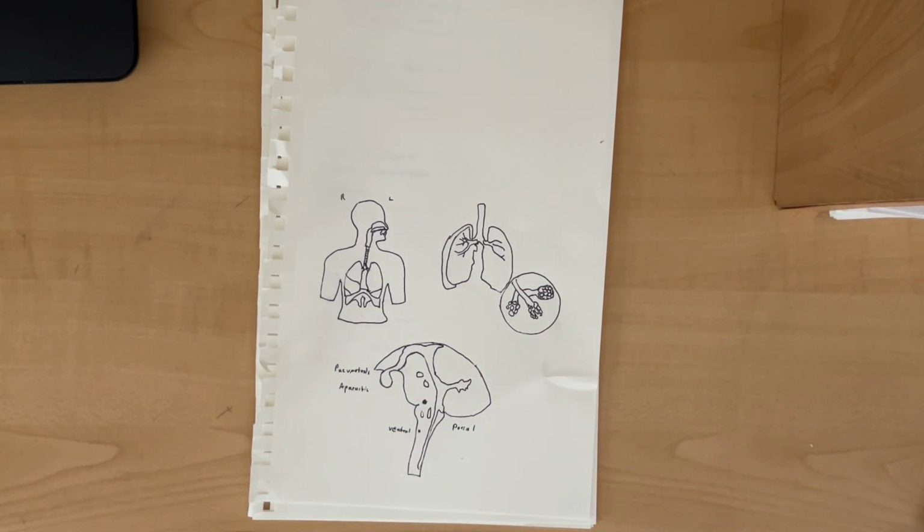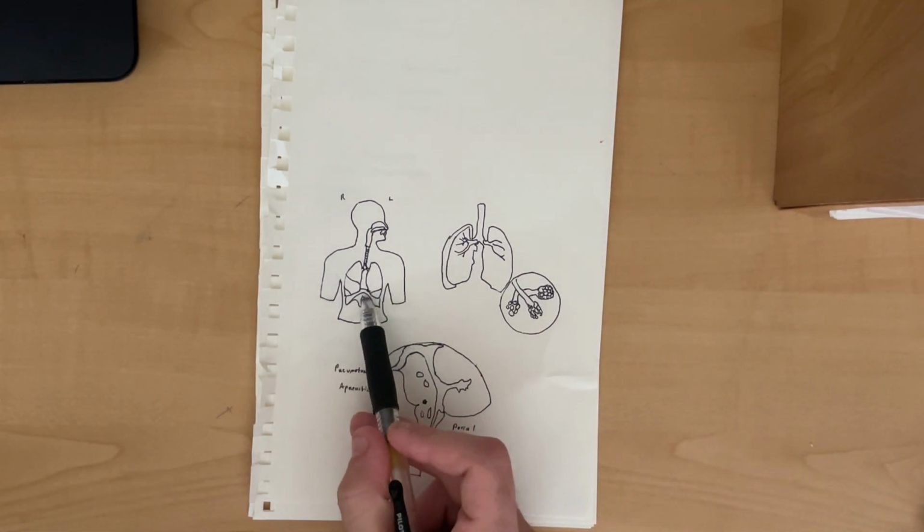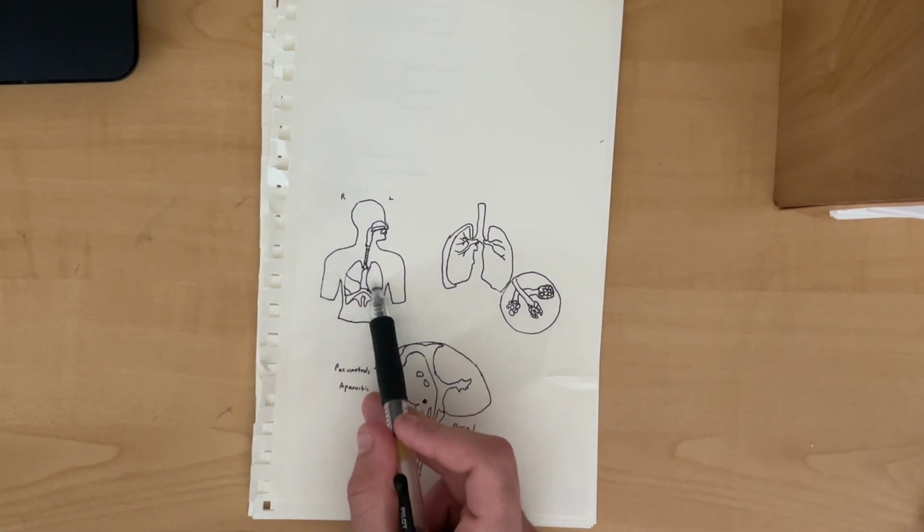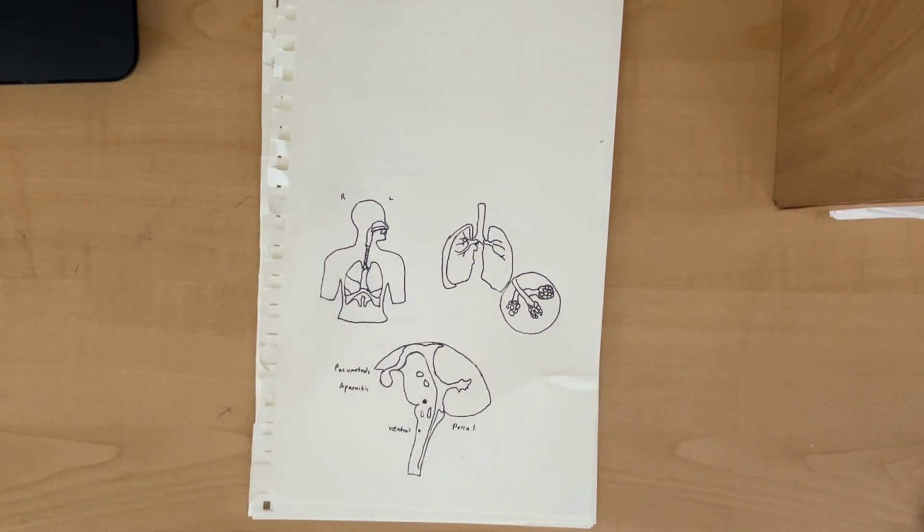And the idea is that the respiratory center will send the nerve impulse to these two muscles. When it sends it to the diaphragm, the diaphragm contracts and moves away from the lungs, causing the lungs to move in response towards it. Therefore, the lungs are expanding.